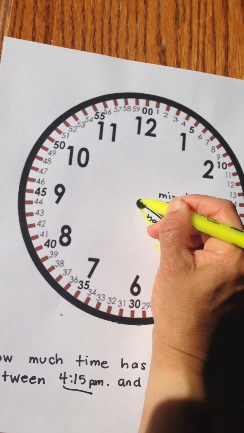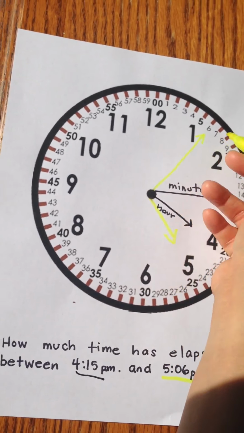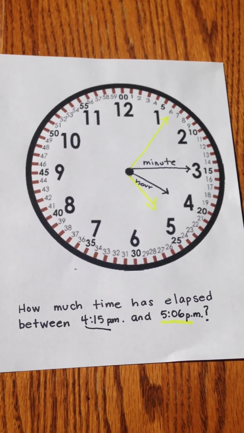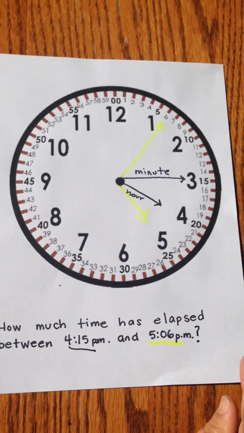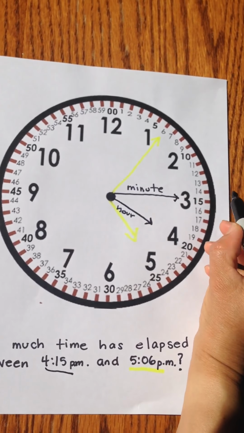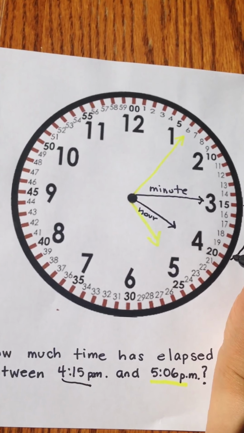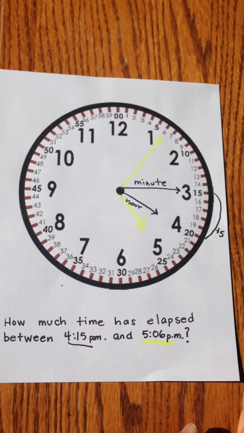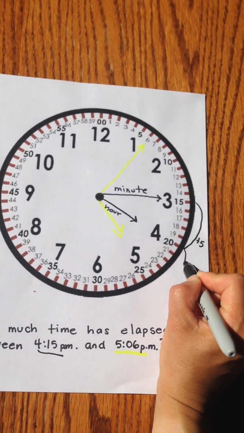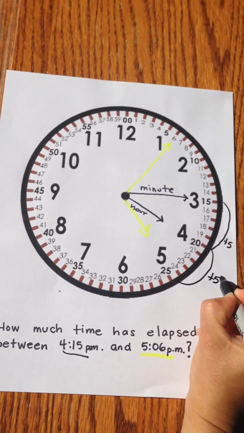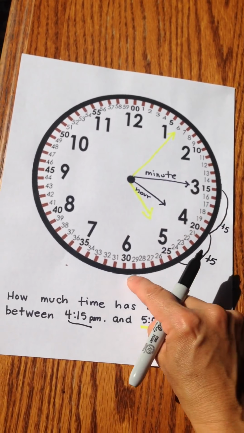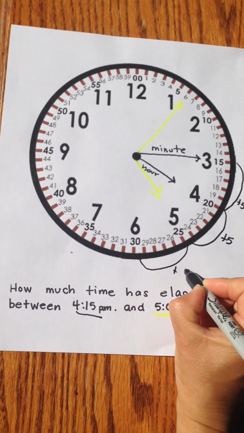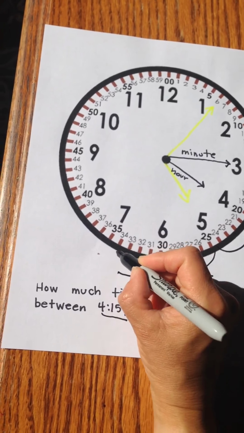Five, and then 6 minutes. Our goal is to find the amount of time that has elapsed. So we start with our start time here, and we're going to make some arcs. I'm going to mark each with a 5 because I'm going to count in 5-minute increments. My goal is to start at 4:15 and go all around until I get to 5:06. This just makes it easier to count.